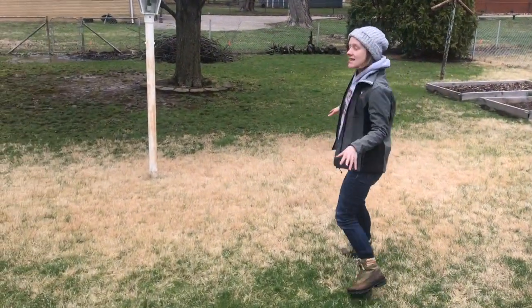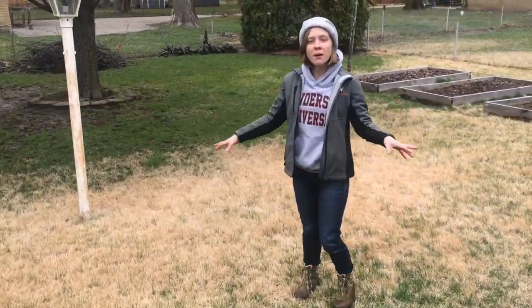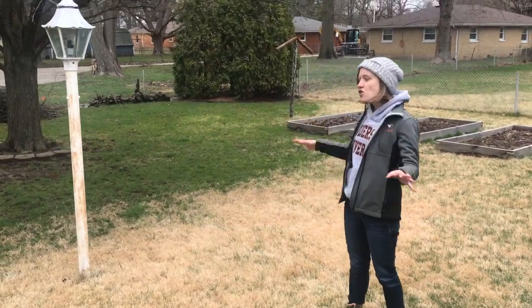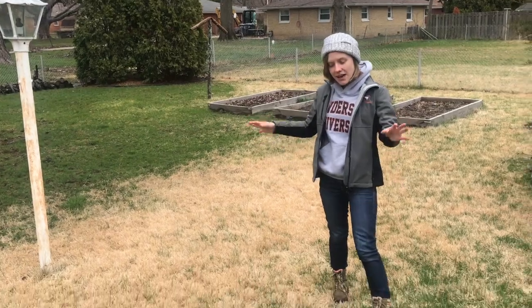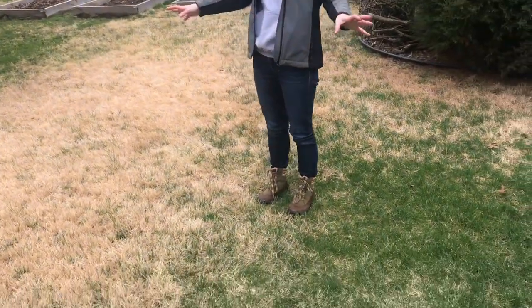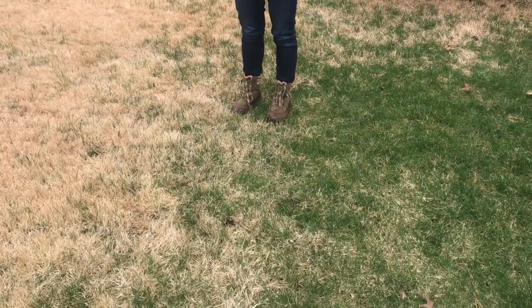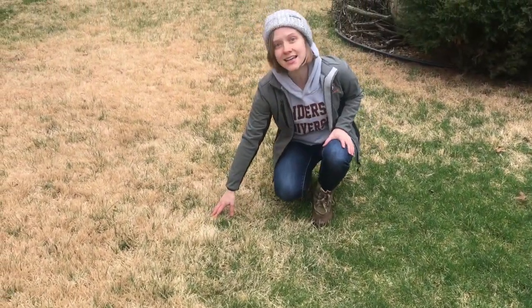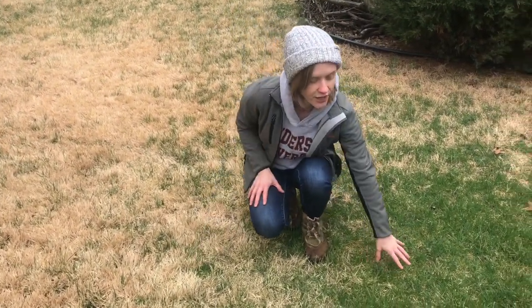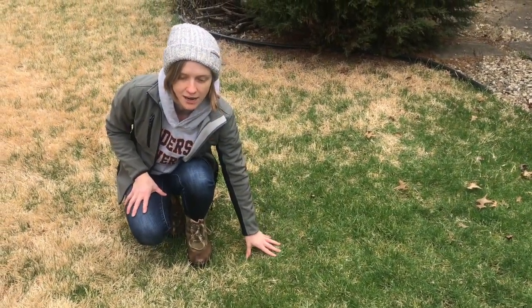Now, what we're seeing here is an interesting response to the environment. I have no idea what type of grass this is because I didn't plant it, but we're definitely seeing that these two different genotypes of grass are responding to the environment differently. Here we have this grass that is remaining dormant, and over here we have this grass that has woken up from the winter time. Grass doesn't die during the winter when it turns brown, it just remains dormant.